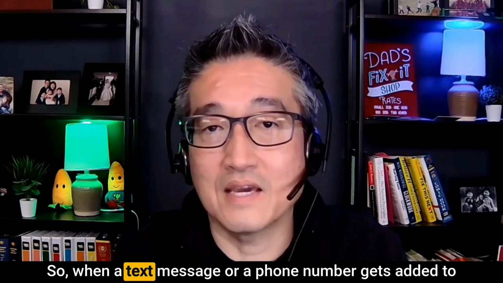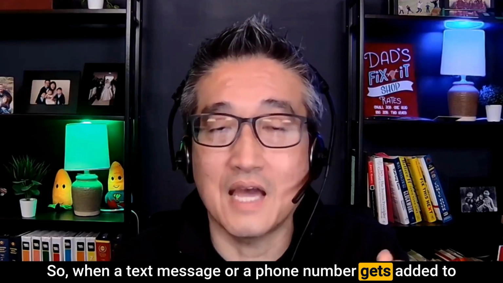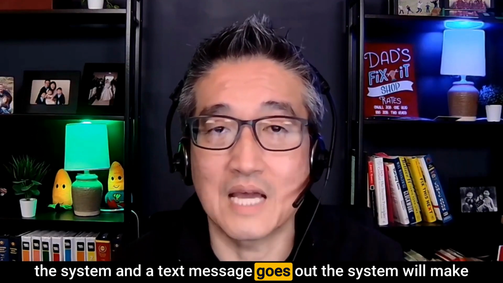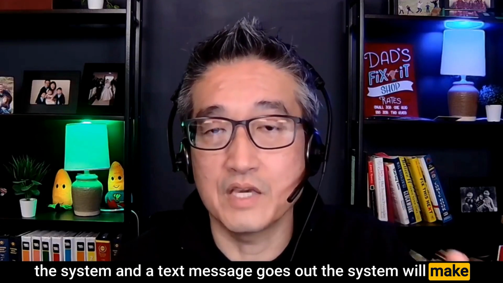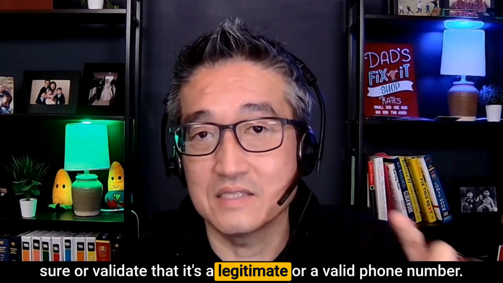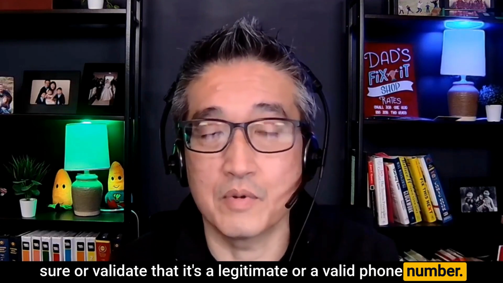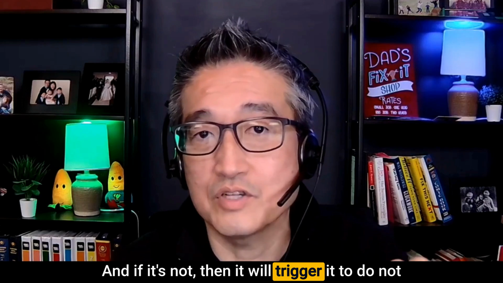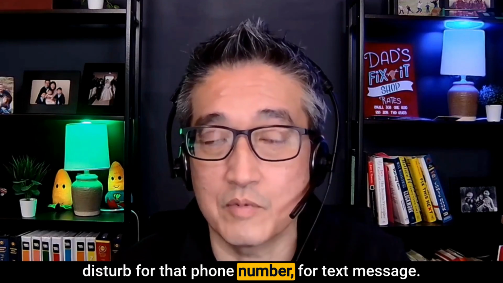So when a phone number gets added to the system and a text message goes out, the system will make sure or validate that it's a legitimate or a valid phone number. And if it's not, then it will trigger do not disturb for that phone number for text messages.